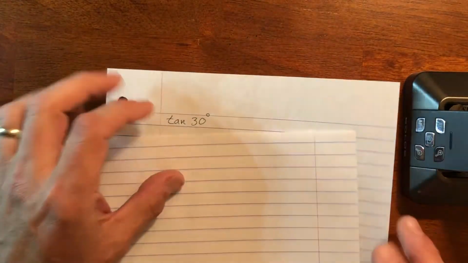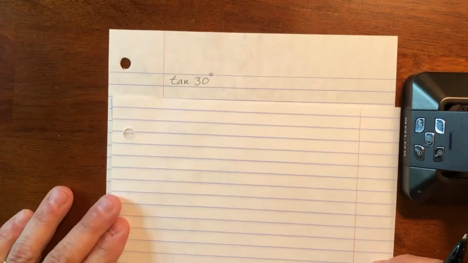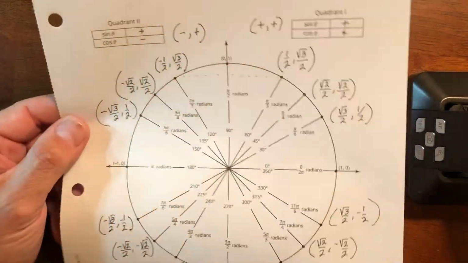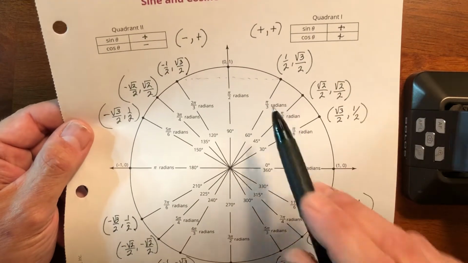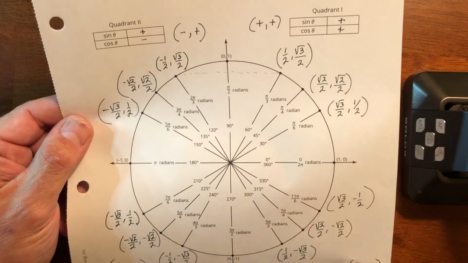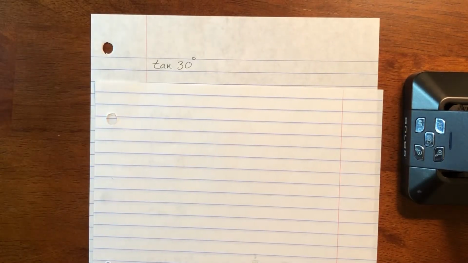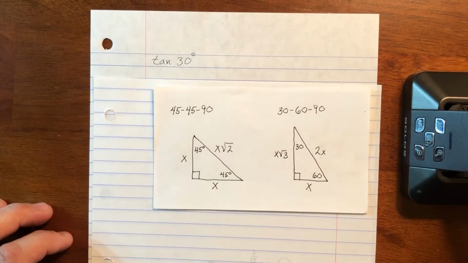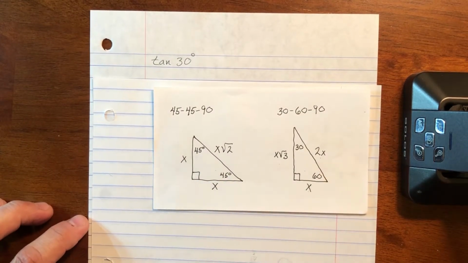Let's find the tangent of 30 degrees, okay? Now, you don't have to draw this whole thing every time. Really, as long as you know just the first quadrant, you can figure out the second, third, and fourth quadrants just by knowing what signs there are in those quadrants. So remember back when we were doing 30-60-90 and 45-45-90 triangles, we used a little cheat sheet to help us with that.